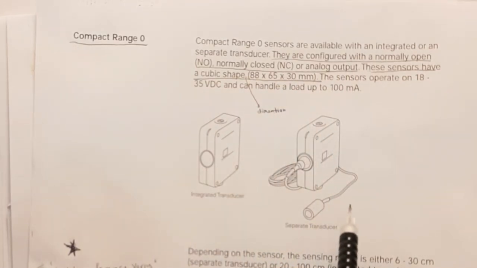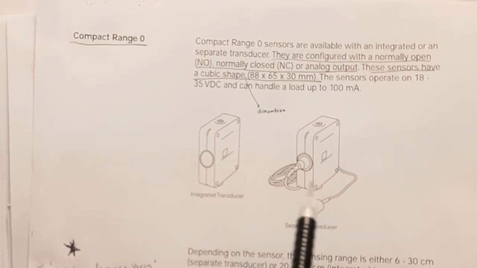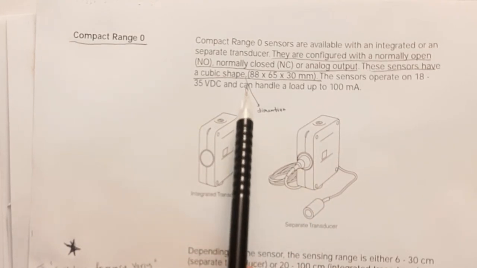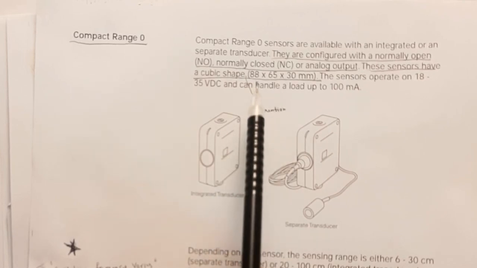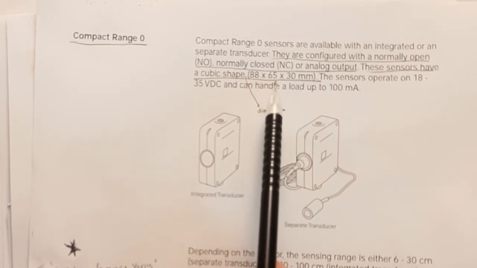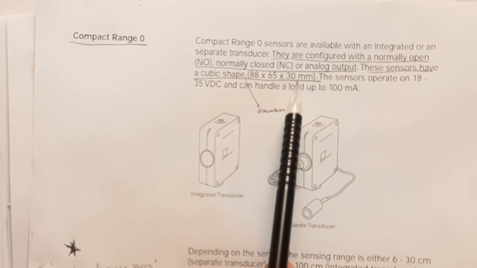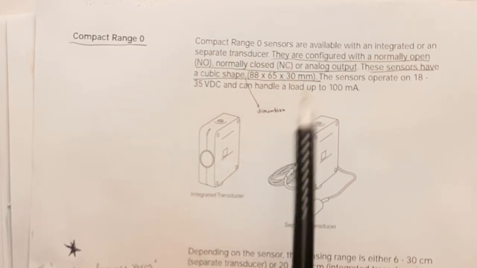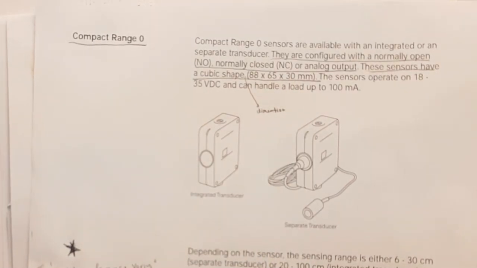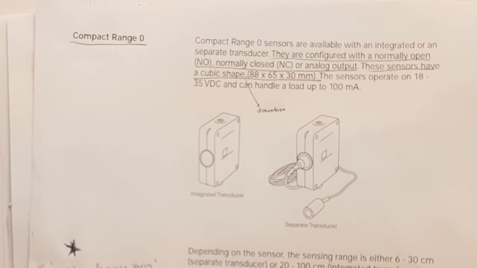The dimensions for this one are 88 times 65 times 30 millimeters. Let's see the next important thing that I want to talk about.